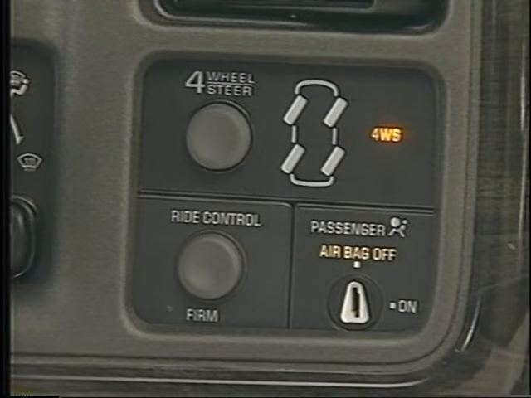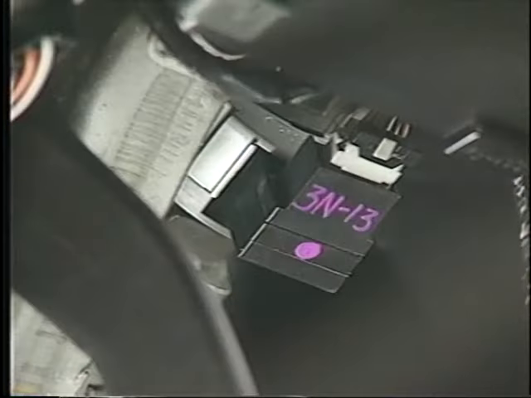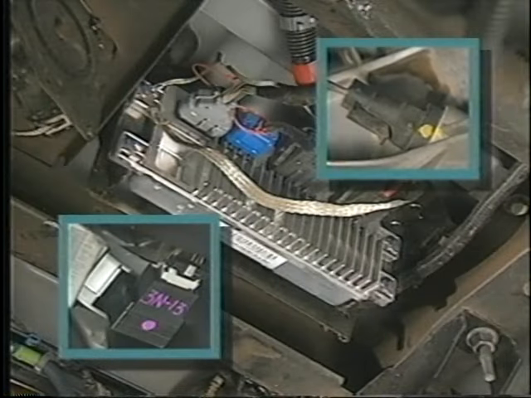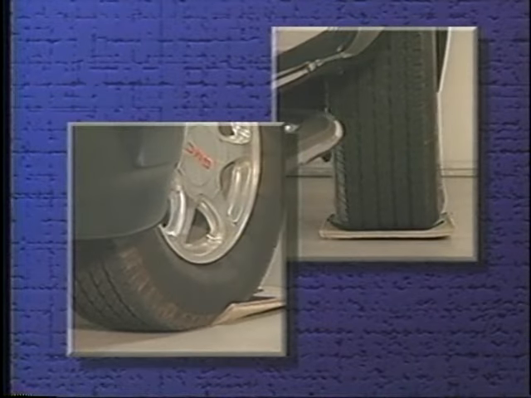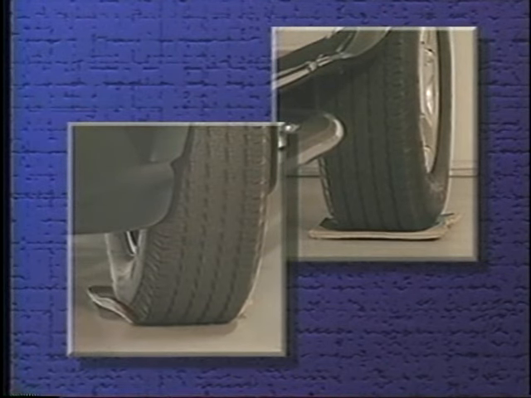With the mode select switch in the 4-wheel steer position, the rear wheel steering control module identifies input from the steering wheel position sensor and the vehicle speed sensor. Based on the information from those sensors, the control module will react either in the negative phase, turning the rear wheels in the opposite direction of the front wheels, or in the positive phase, turning the rear wheels in the same direction as the front.